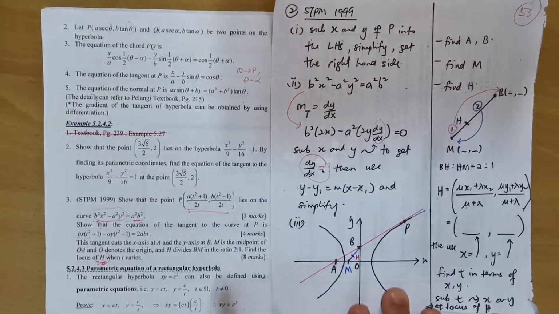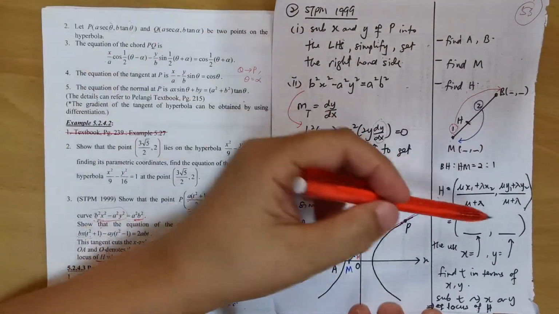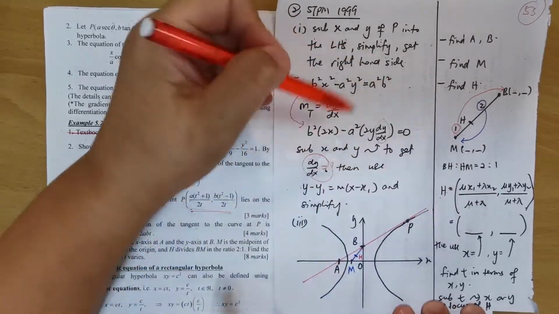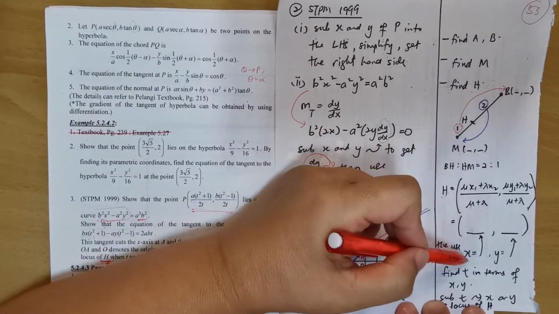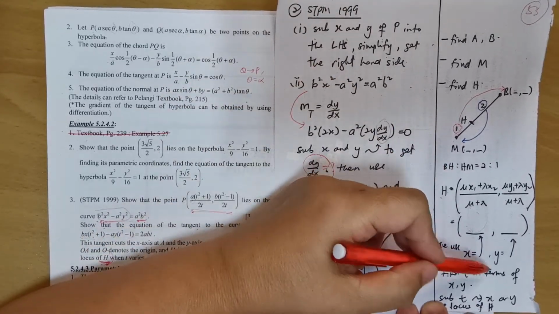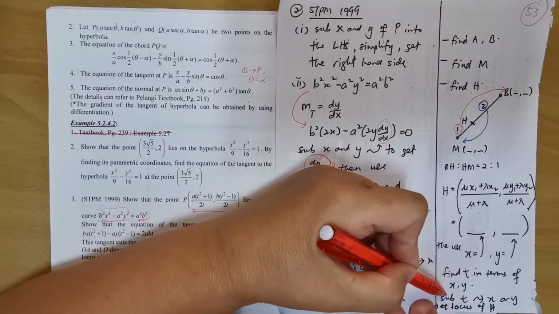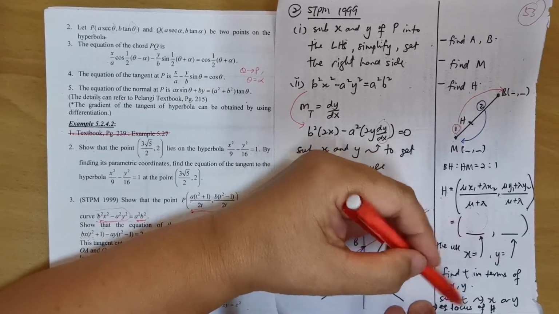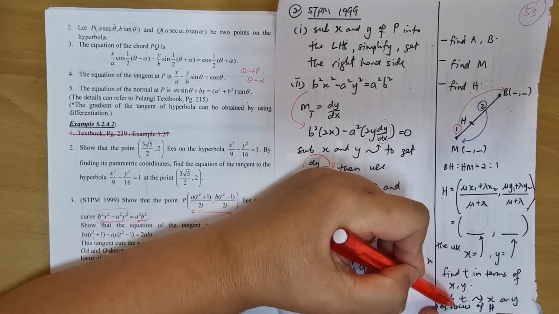So you find your H in terms of the parameter t. Maybe it involves A and B also, not the small a and small b. Alright. Then you use this parametric coordinate. So x equals this one, y equals this one. So find t in terms of x and y, then you eliminate the t. Sub the t that you calculate into either x or y, then you will get one equation without t, no more t. That is the locus of H.